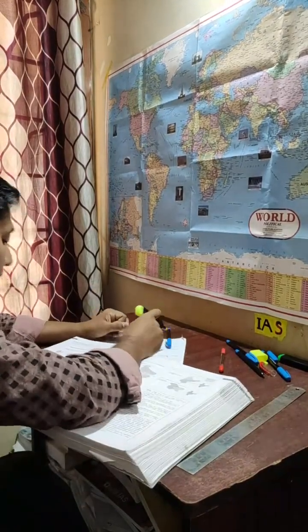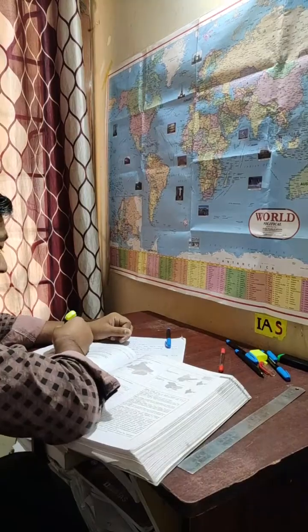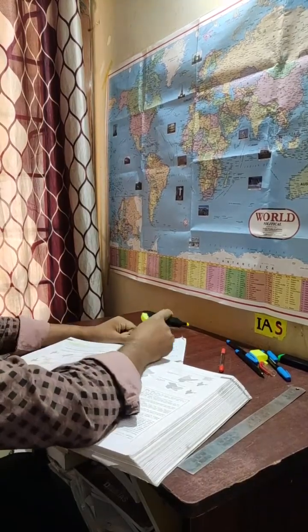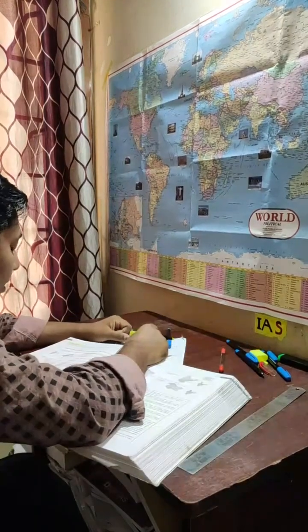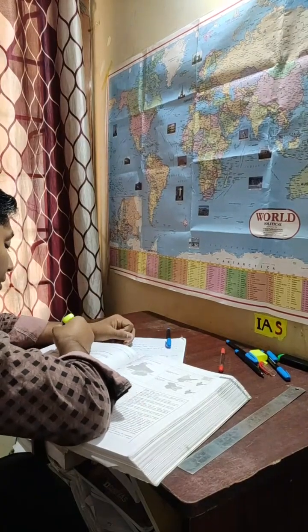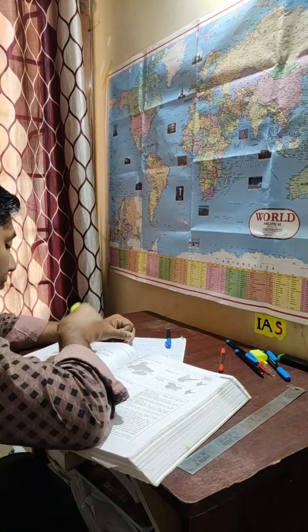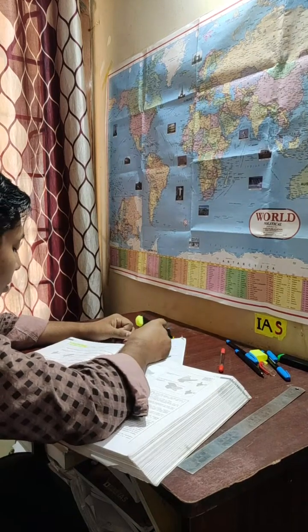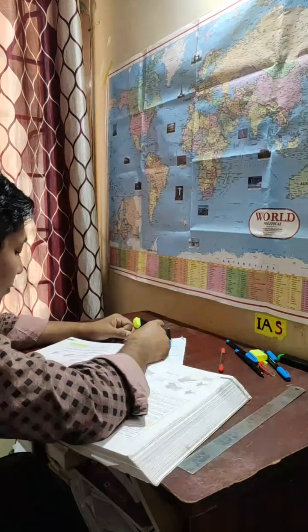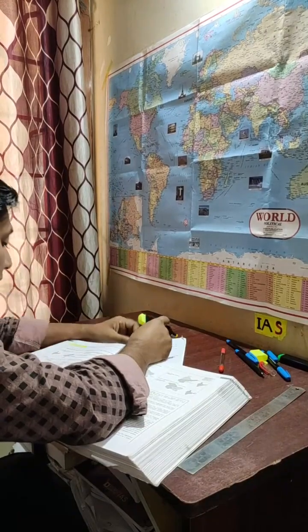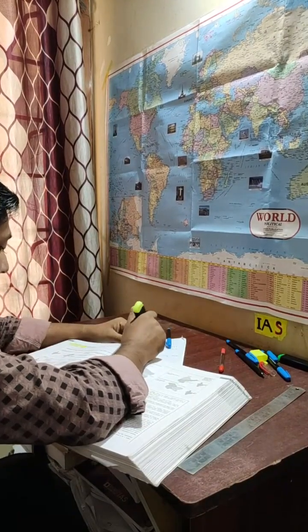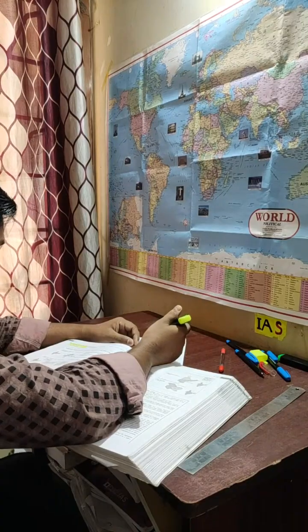The State Reorganization Act of 1956 was a major reform of the boundaries and governments of India's states and territories.